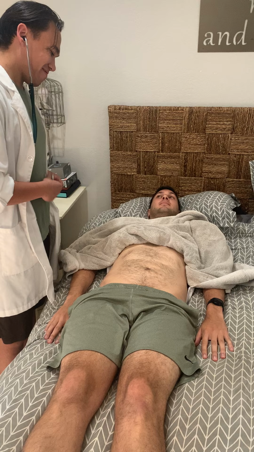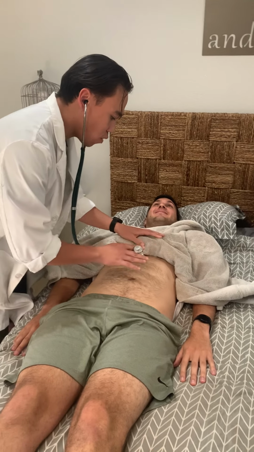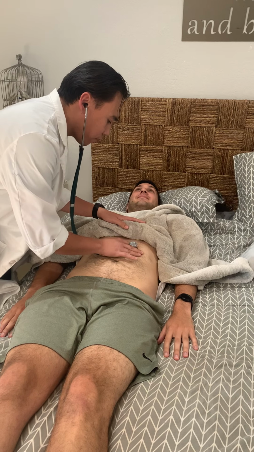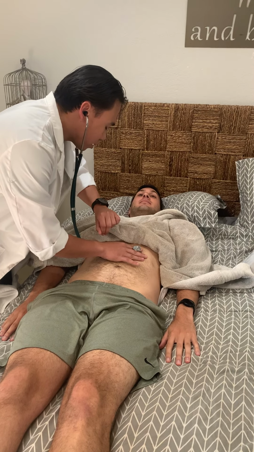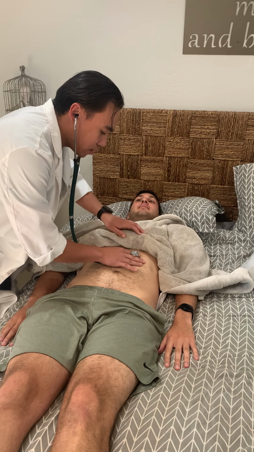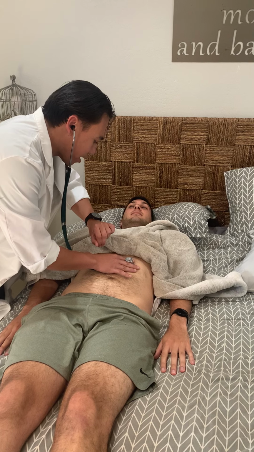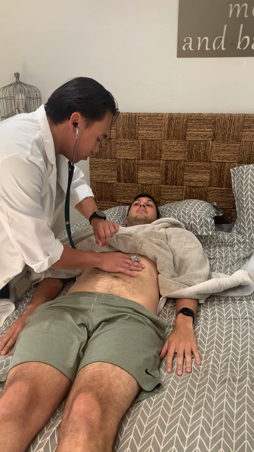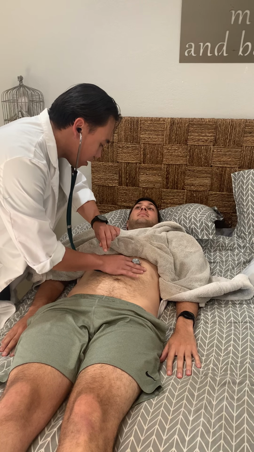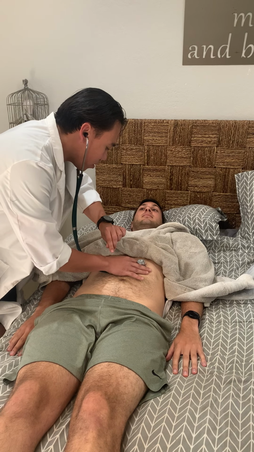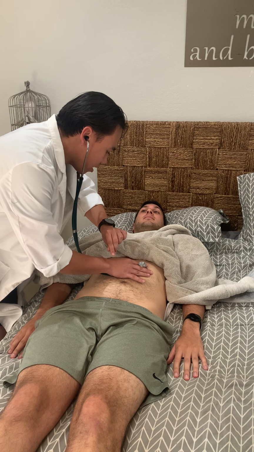Warm it up for you. So we're going to start in that left upper quadrant, listening for those digestive noises. There's going to be a gurgling noise, kind of like a leaky faucet almost. We're looking to hear about 5 to 34 noises per minute. Below 5 would be a hypoactive bowel, and above 34 would be hyperactive.